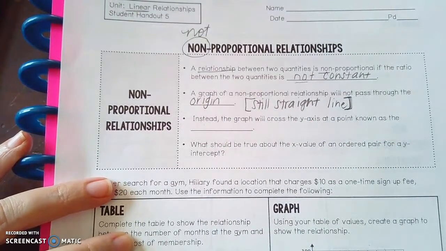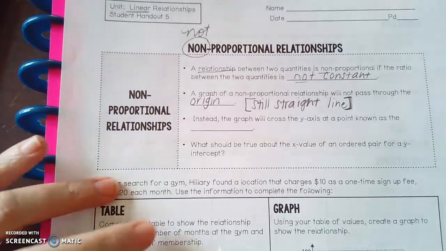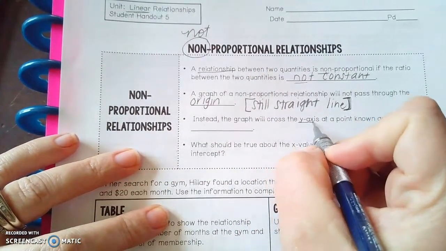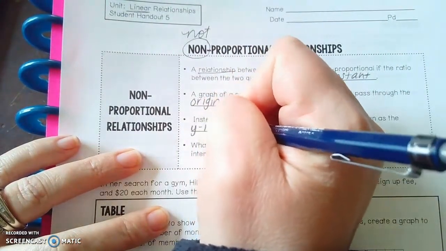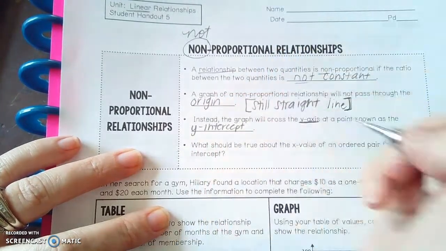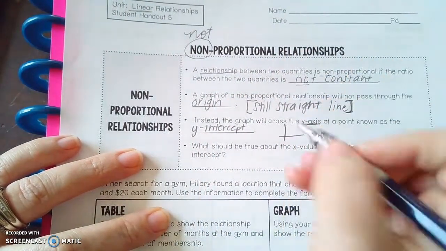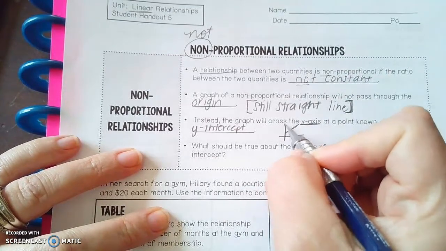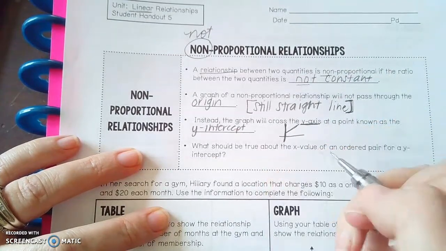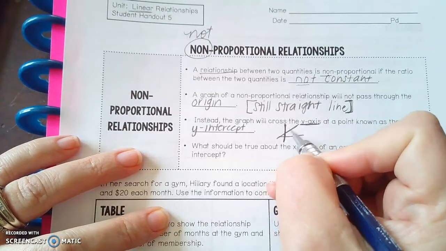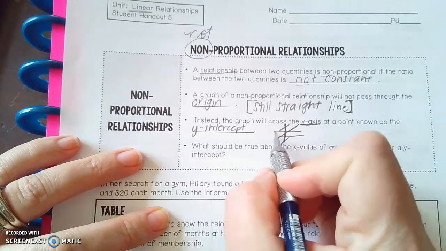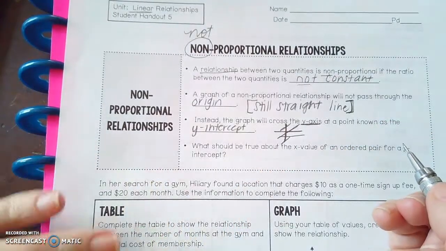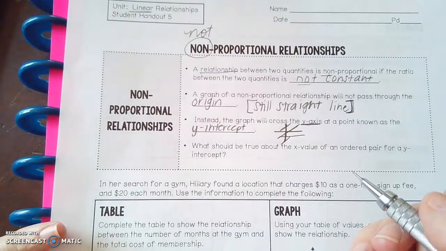Instead of crossing through the origin, the graph will cross the y-axis at a point that is known as the y-intercept. So it has to cross at the y-intercept somewhere. If this is our y-axis, it's got to cross somewhere along this y-axis, but not at 0, 0. So it could cross here, it could cross here. Okay, it's going to cross somewhere. It could even cross this direction, right? Those are the types of things that we look at.